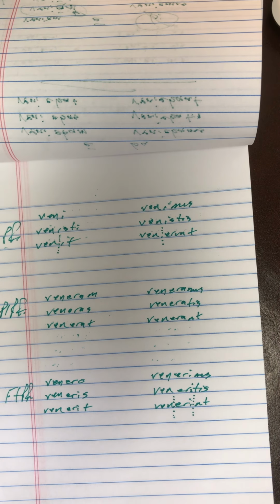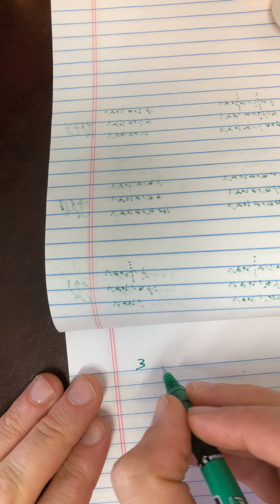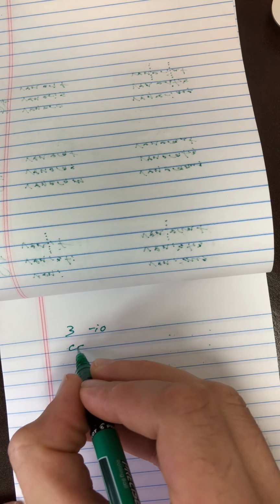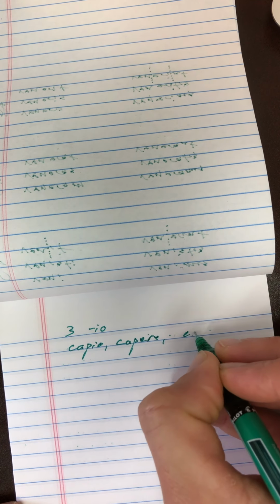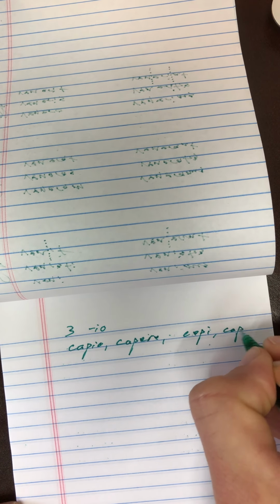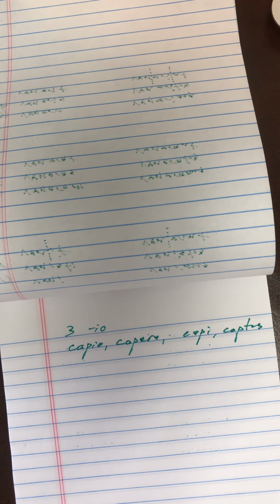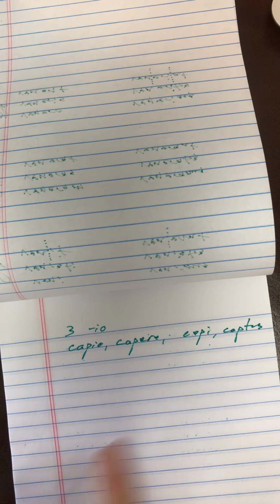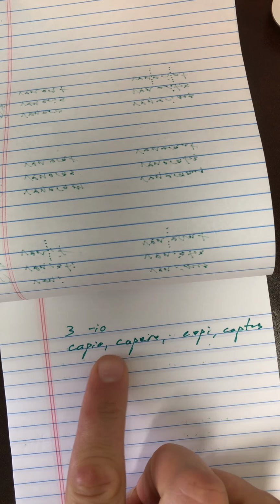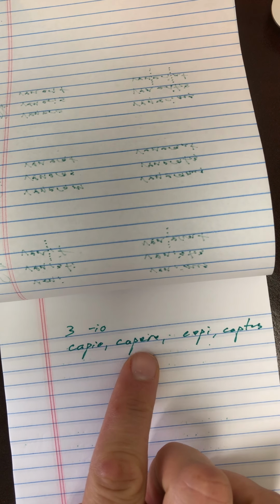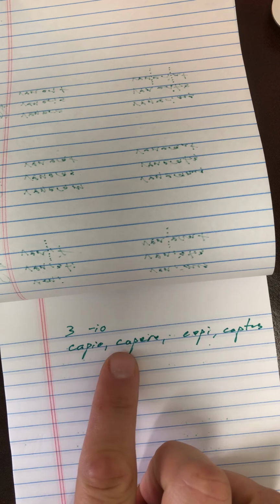Now, the third I-O is basically the same thing. Let's take a word here that is third I-O. Third I-O is in its own way a third conjugation, but we normally learn it with the fourth because of how similar they are. Capio, capere, capi, captus, okay? Or captum, whichever you've had there. Notice you have in the 2 principal parts here at the beginning an I stem and then a short E ending. When you compare the 2, that is the signal for third I-O.